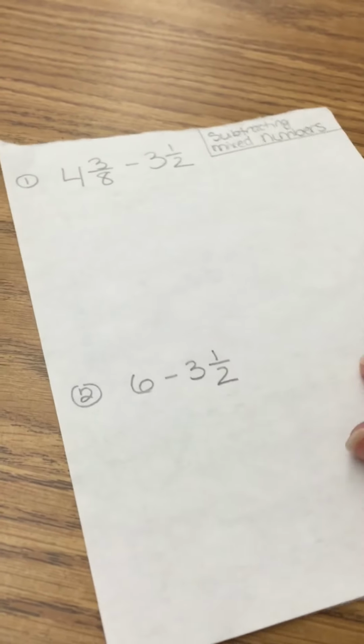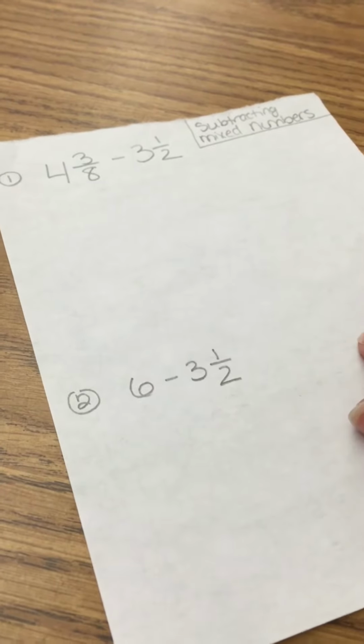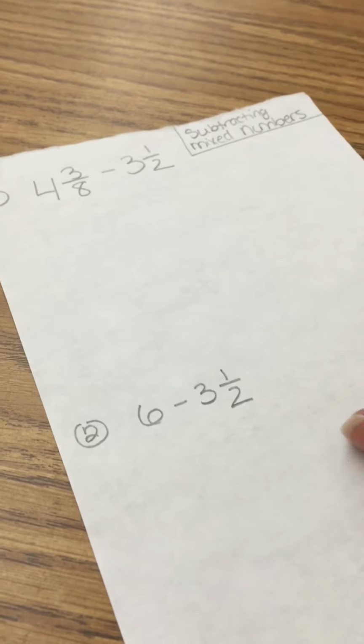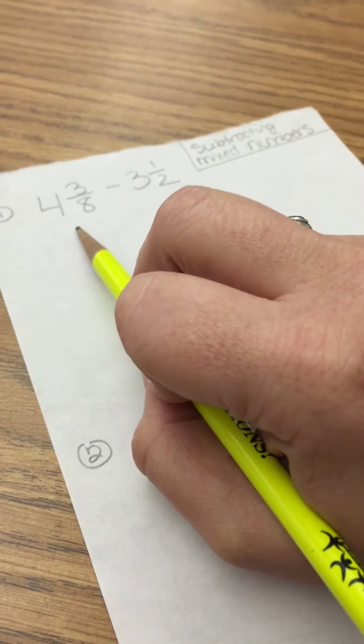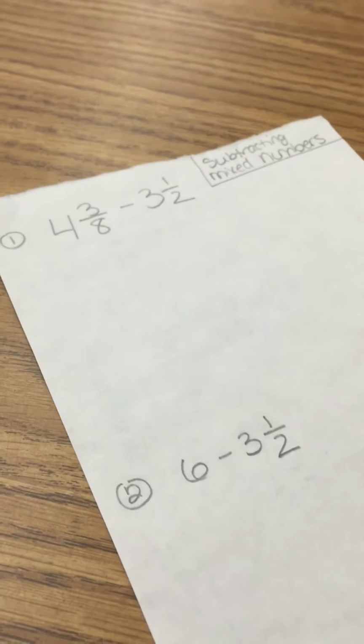This video is going to walk you through the steps of subtracting mixed numbers with regrouping. I'm going to go through two examples. The first example is 4 3/8 minus 3 1/2.